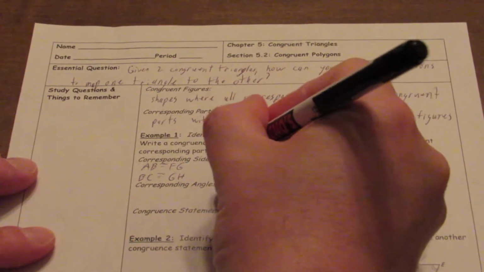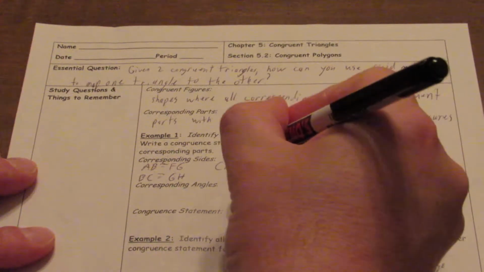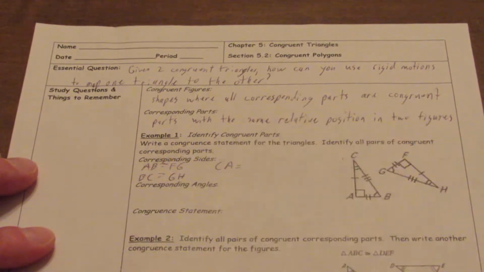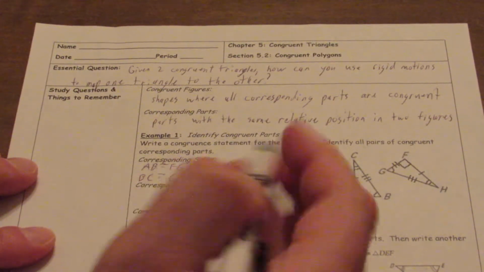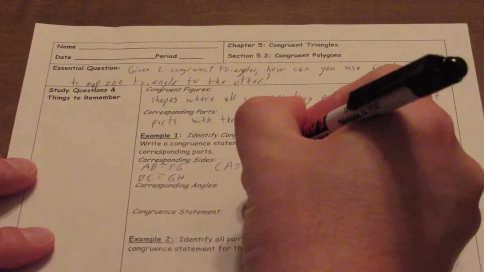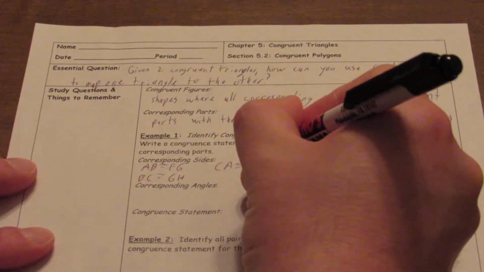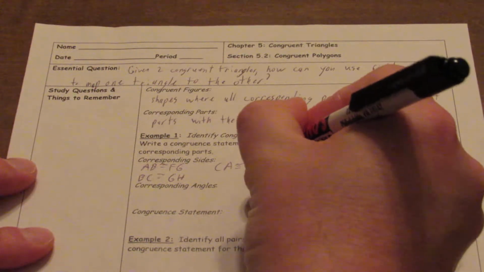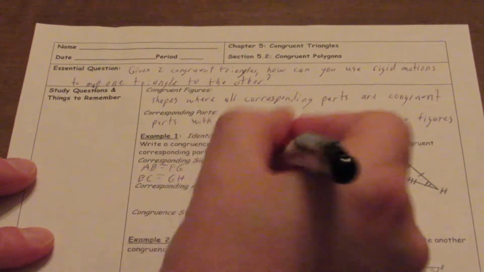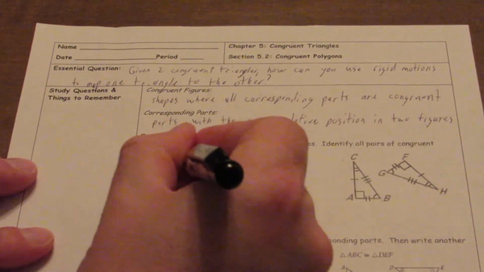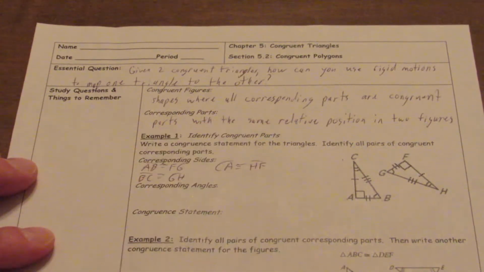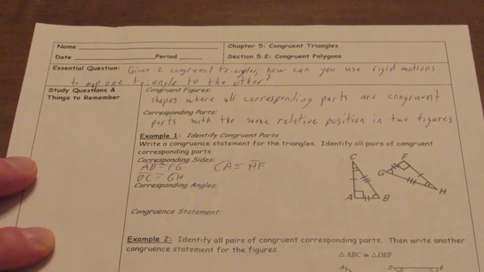Then when I look at CA, coming down, right? A we already said matches with F. C we already said matches with H. So then that would be HF. Right? And these should all have bars over them to show that they're line segments. Okay, congruent angles.